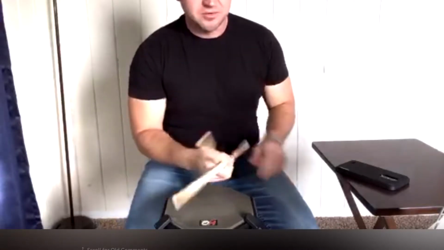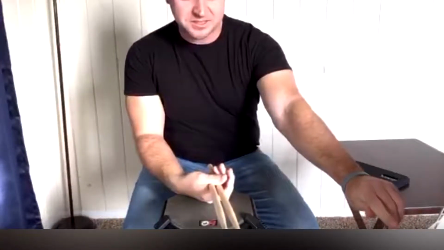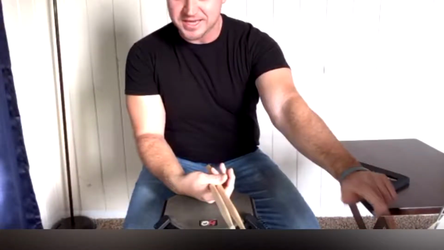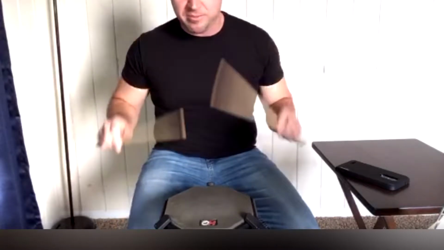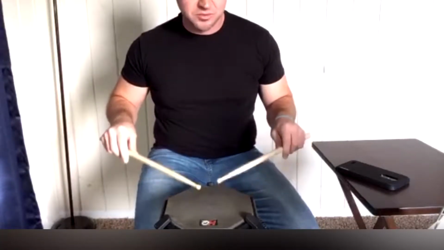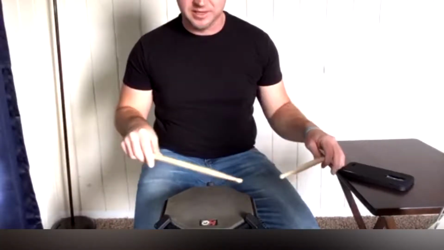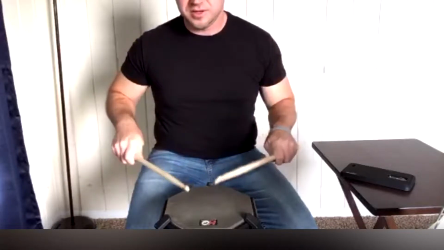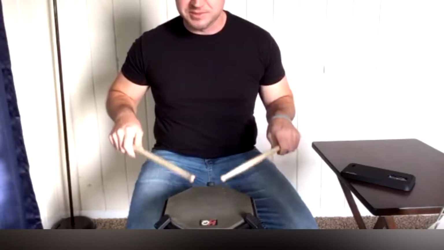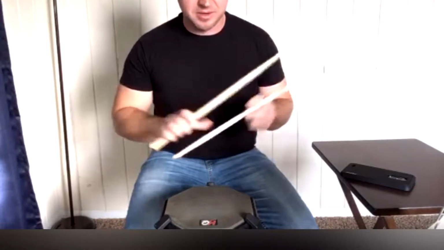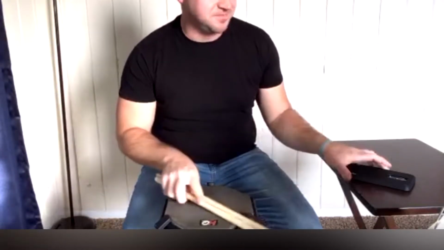If you notice, whenever I get to the very last triplet, the very last 8th note going into the non-accented triplets, I play a downstroke. That way I've prepared myself for the next move, which are those tap strokes. So if I play that again, I'll show you. 1, 2, 3, 1, 2, 3, 1, 2, 3. So you see how that puts me down to be able to play those non-accented notes.